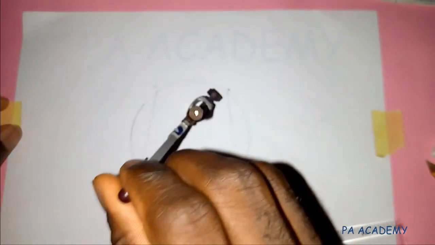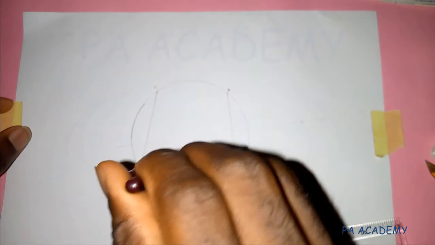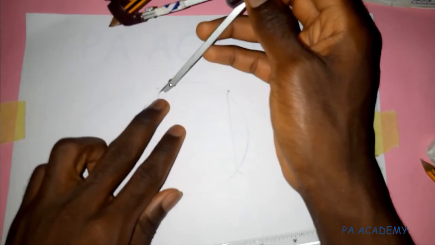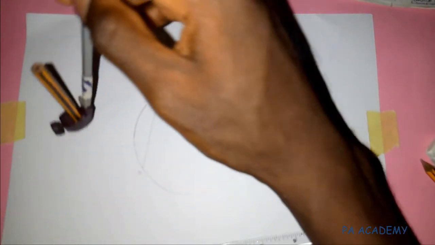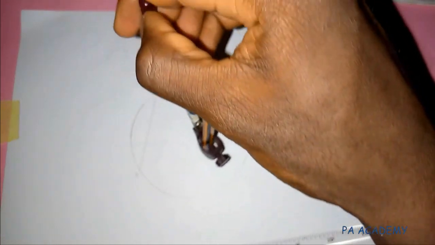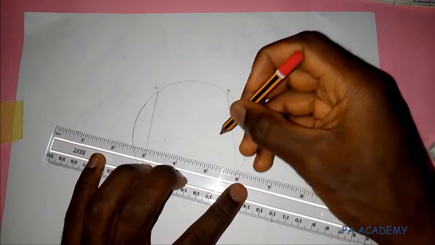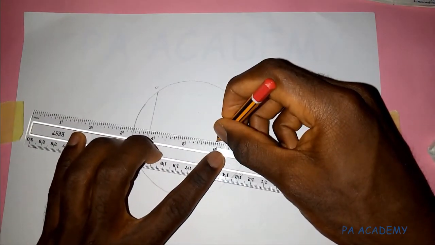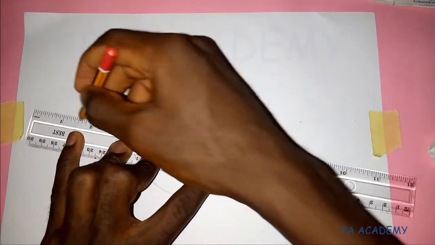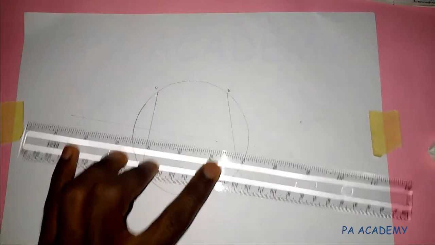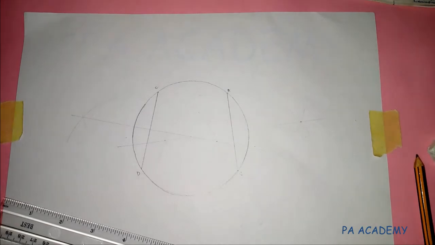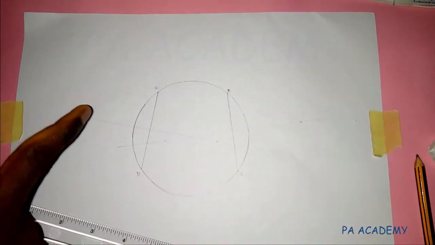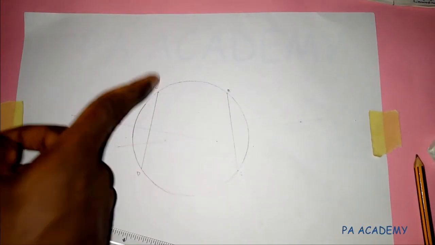So draw an arc at the top and the bottom, on both sides of the line, and then at point C, draw an arc. Then draw where they meet. So now I haven't done this, I haven't bisected line AB and line CD.